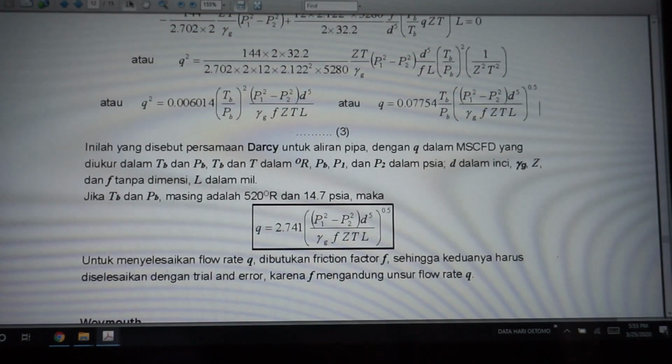So if we assume that TB and PB are 520 degrees Rankine and 14.7 psia, this is the Darcy equation. So this is the general equation, and this is for when PB and TB are the standard condition. This equation is actually a trial and error equation. We will continue with trial and error later on.